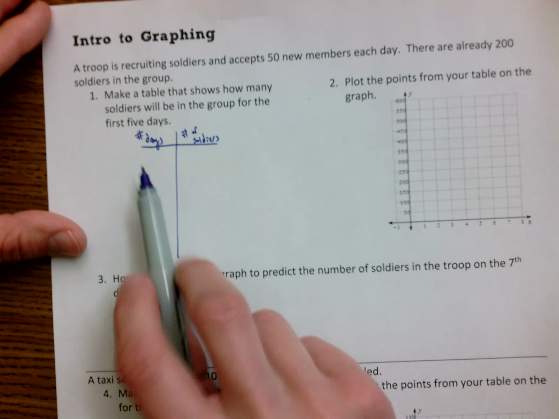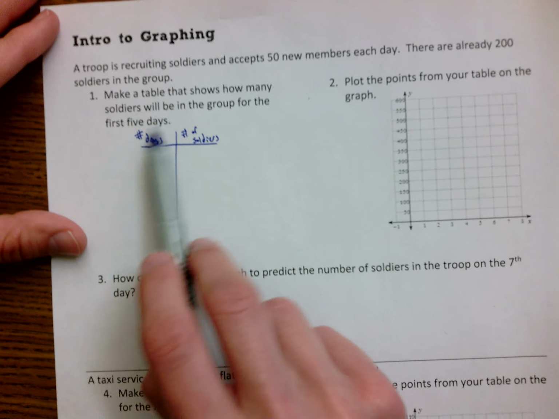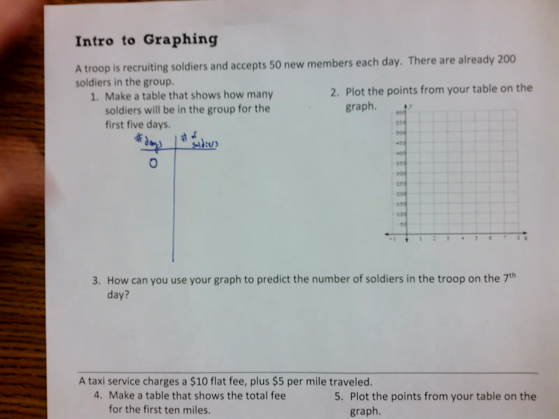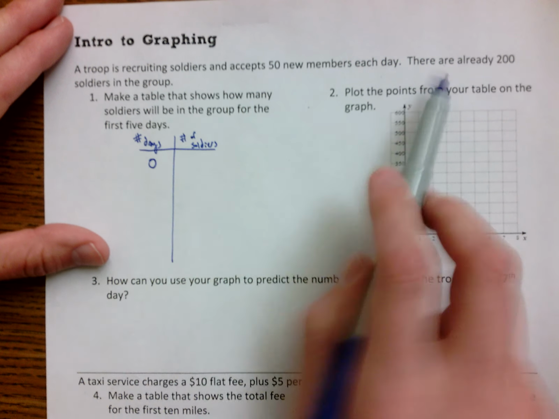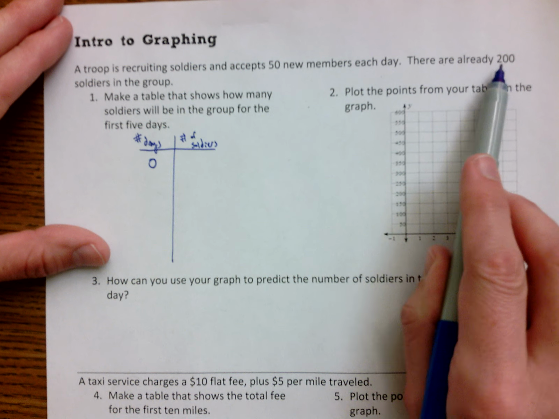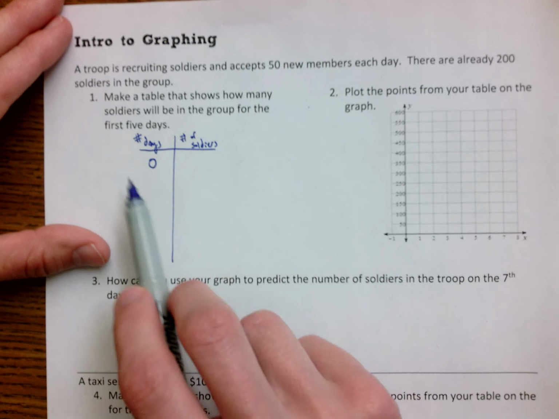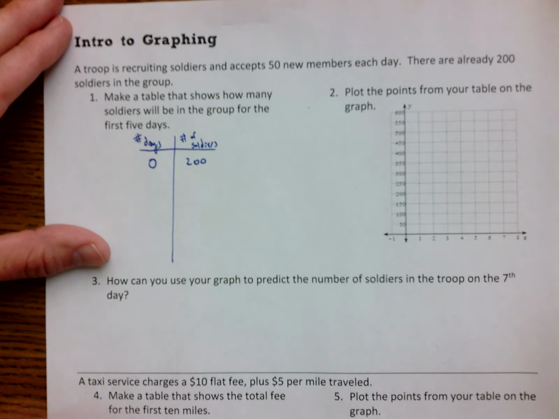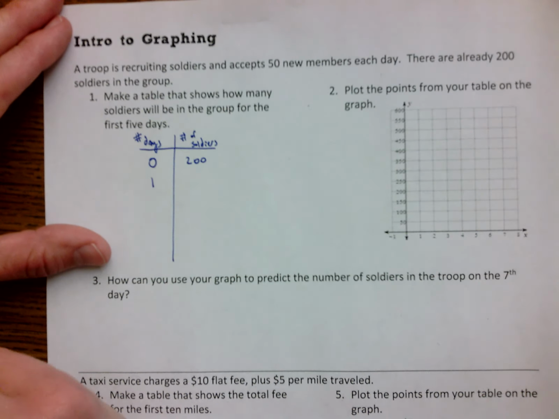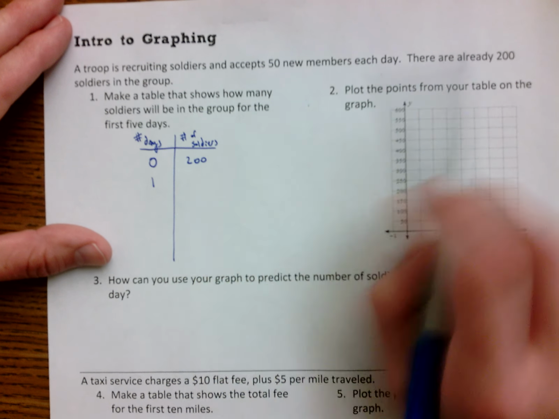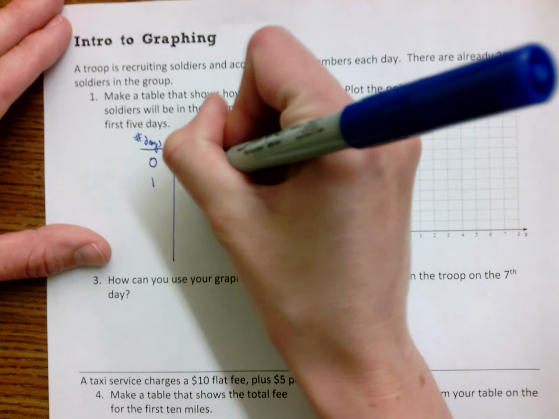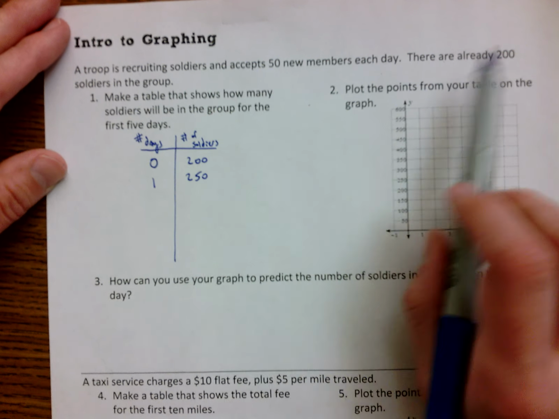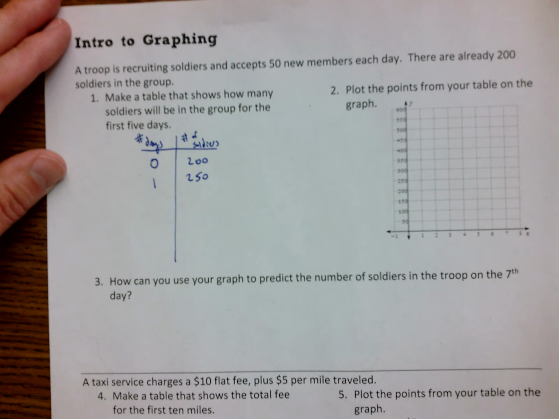Now, one little trick: even though this says the first 5 days, I'm not going to start with day 1. I'm actually going to start with day 0. This is a nice trick because it helps me incorporate what's going on in this problem. I know that there are already 200 people in this group. So on day 0, there are 200 people. Then 1 day later, on the actual first day, we've added 50 new members. We had 200, now we're adding 50, so on the first day we've got 250. See how adding this extra day 0 lets me incorporate this number so that I can see it in my table.